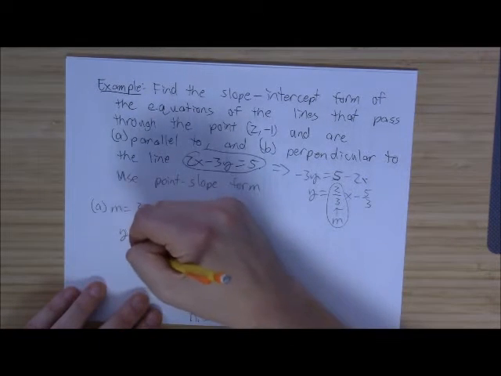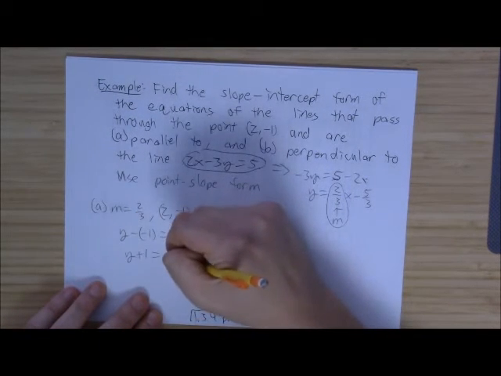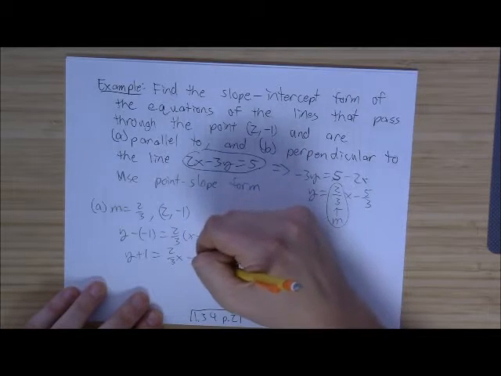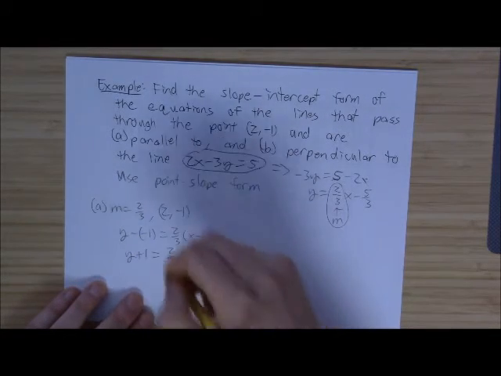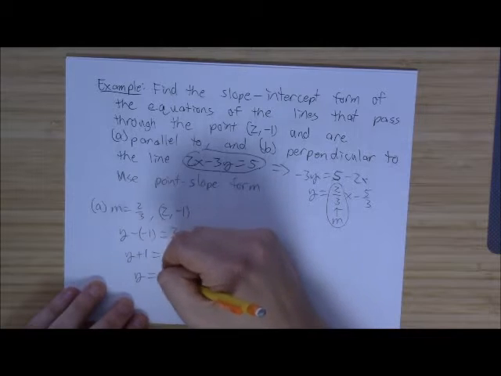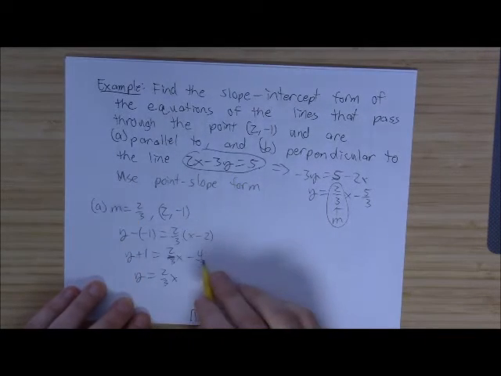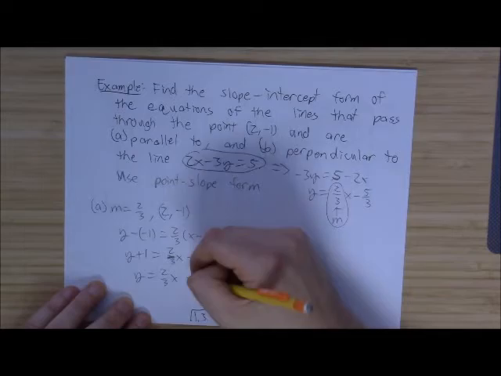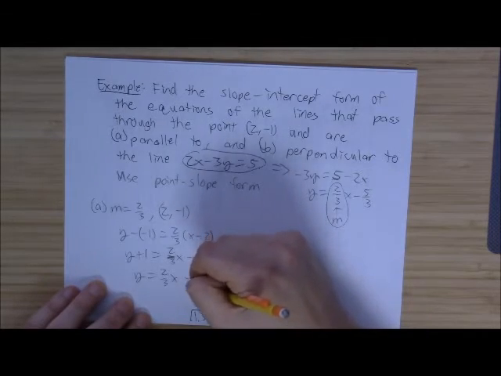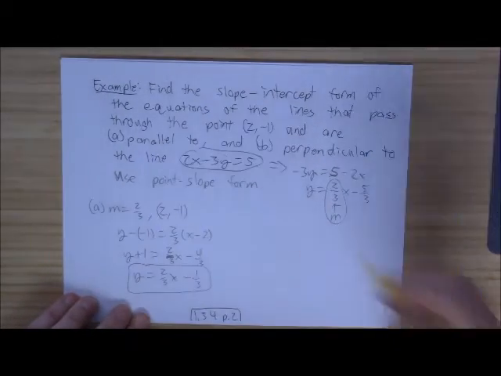Well, now we do our simplifying. y plus 1 equals 2/3 x minus 4/3. Add 1 to both sides, 2/3 x. Adding 1 to here would really be adding 3 over 3, so negative 1/3. What about the other side?